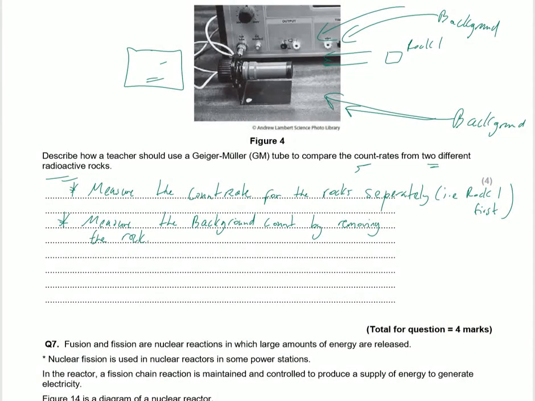So if I go into my diagram again, if I remove the rock, what are we getting now? We're just getting the background, whatever the background is. So we're taking that into consideration. Now, to make it more accurate, I can repeat the above step a number of times and then take an average, and finally take away in this particular case.